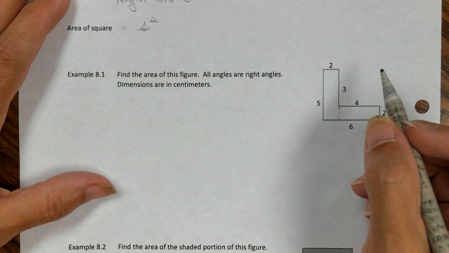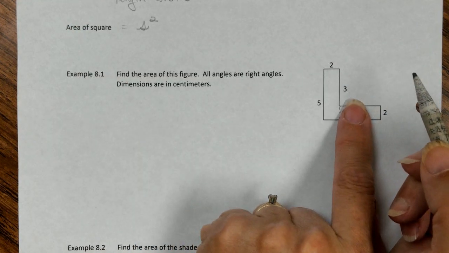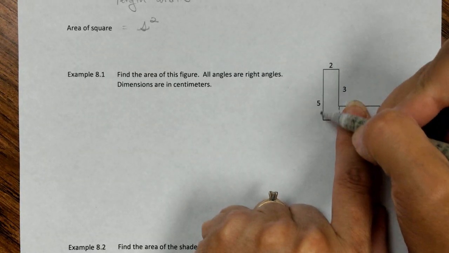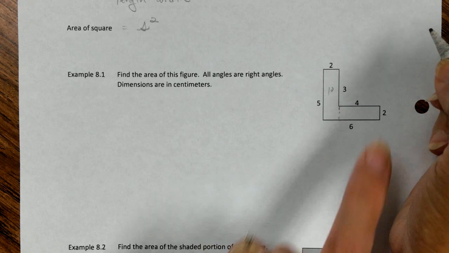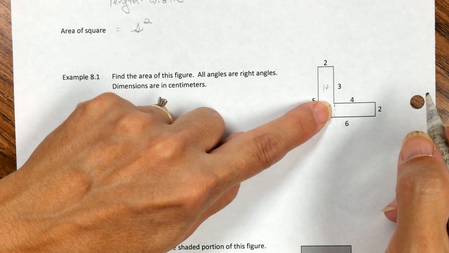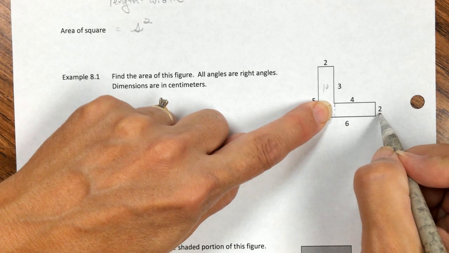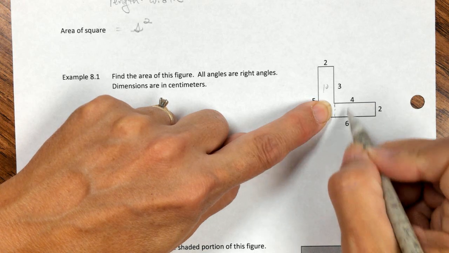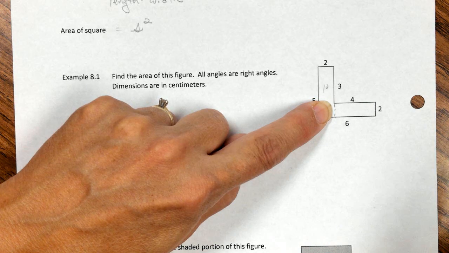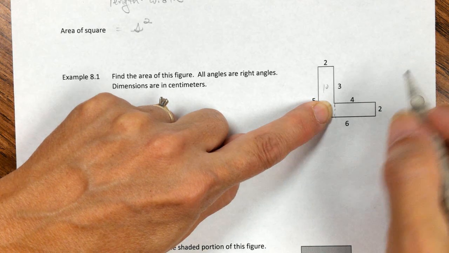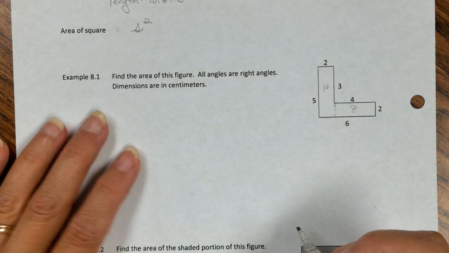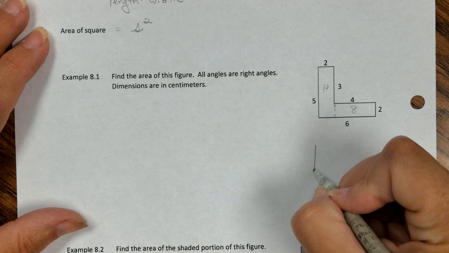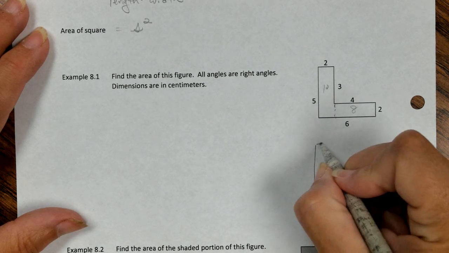For this one, this rectangle is 5 units long and 2 wide, so this one's 10. And then this rectangle is 2 by 4. Make sure you're looking at the right numbers, see which way you split the figure. That one's 8. If I had split it the other way, I'll just do a sketch down here real quickly.